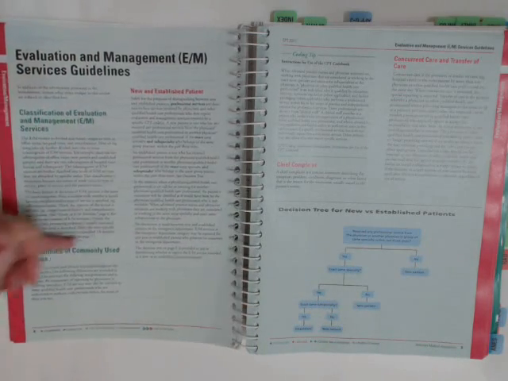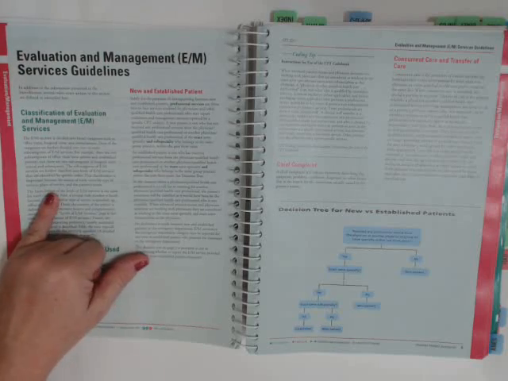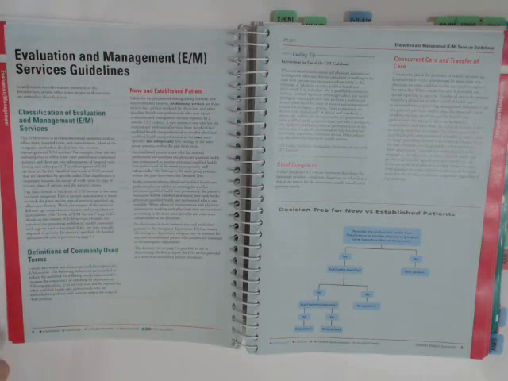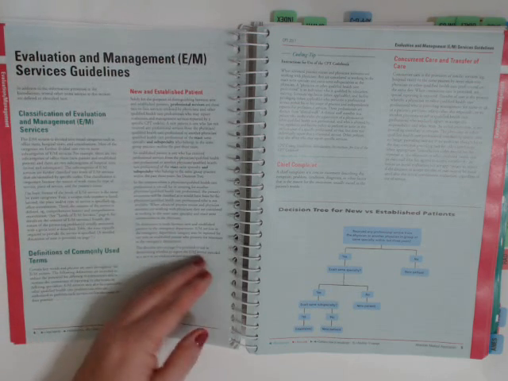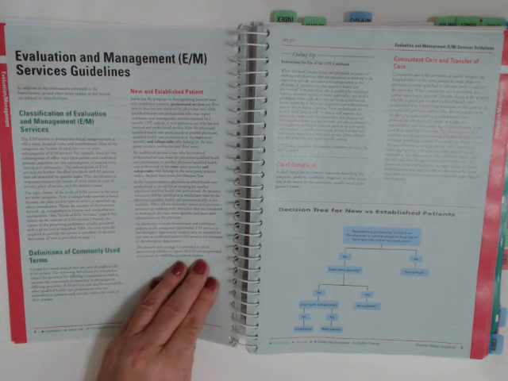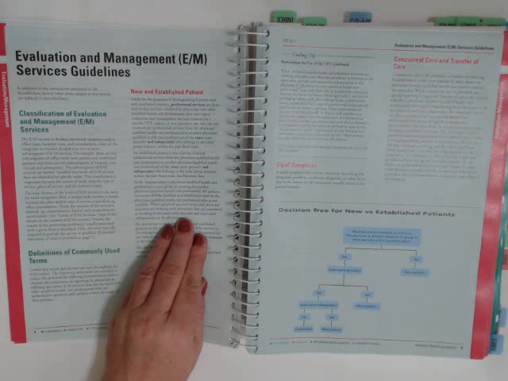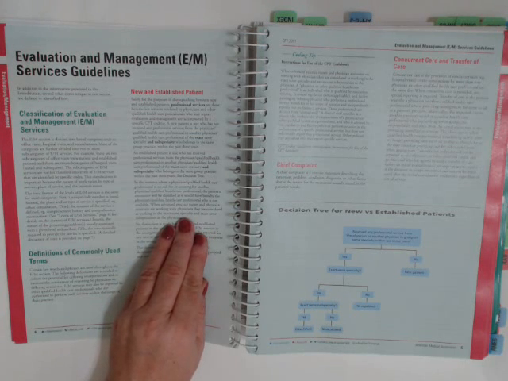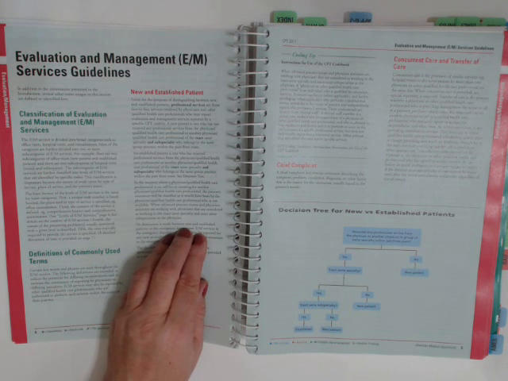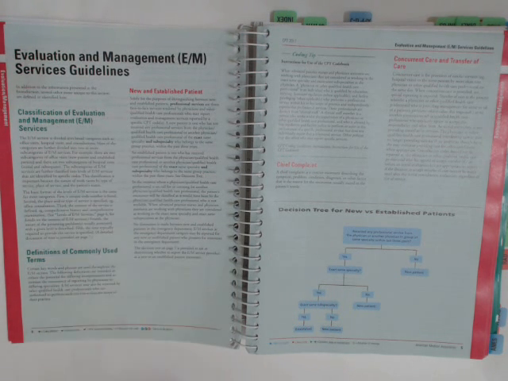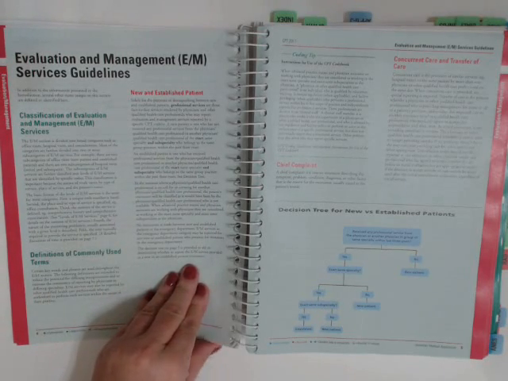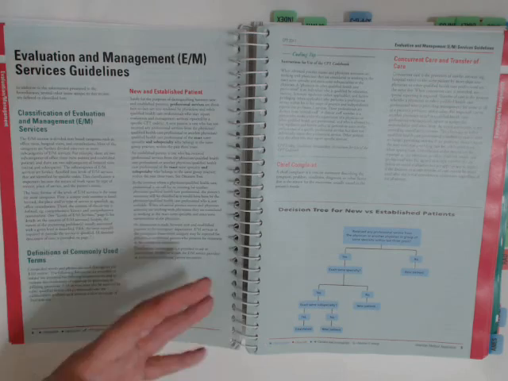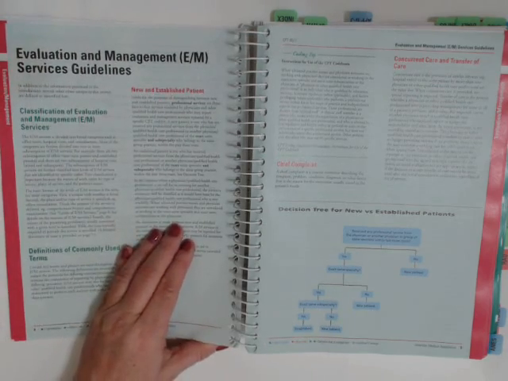Okay, so here you go. This gives you a blip of what E&M is. I already helped you with that. What is a new and what is an established patient? New patient means they've never seen the doctor, or it is their doctor, but it's been over 3 years since they've been in. So that's key. That may be on your board. And established patients are obviously patients who routinely or within 3 years see that physician.